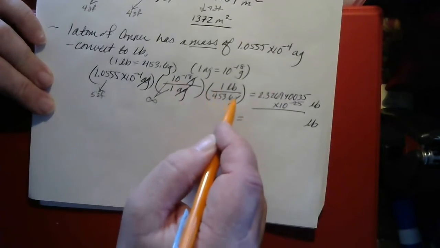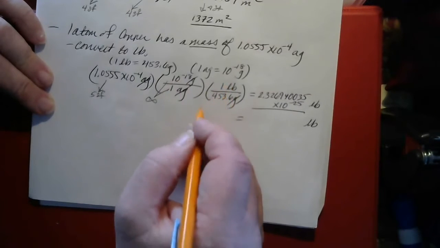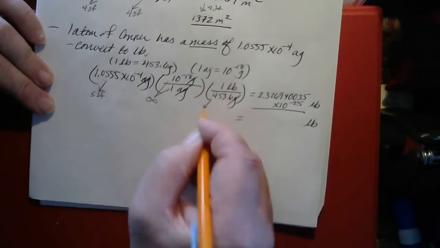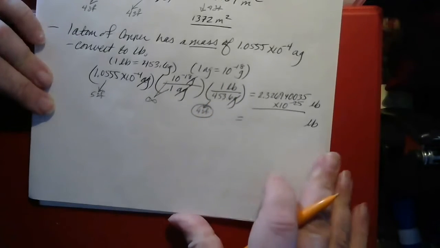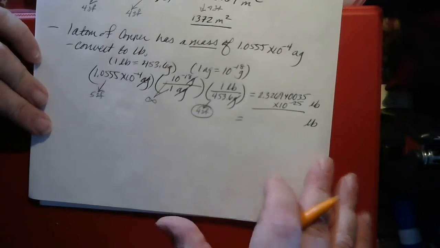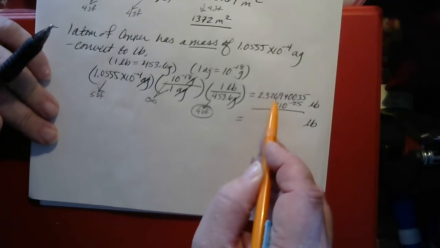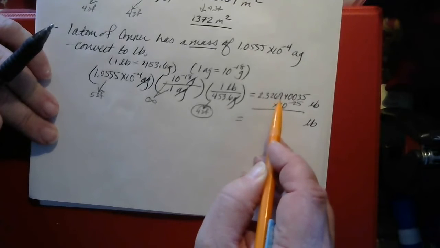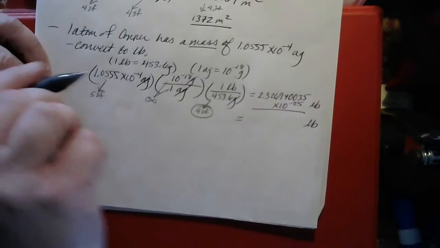But 1 pound to 453.6 grams is between English and metric systems, so that's rounded off. Four significant figures is what we should have in the answer. That means 2, 3, 2, 6 can stay, but everything else has to go. The first number we're dropping is a 9, which means the previous digit has to go up by 1.